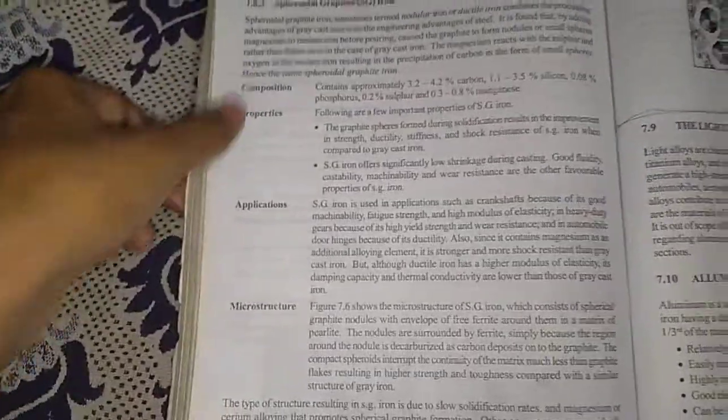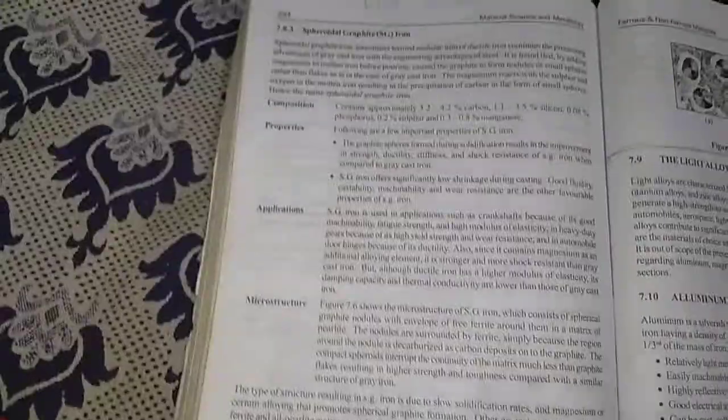The detailed explanation of each and everything, and needless to say, the composition, properties, application, and microstructure of each and every form of cast iron is in the textbook. Please follow them. You have to be particular with all these things, and again, it's self-explanatory. I need not explain the same thing, it'll be just like I'm reading it out.